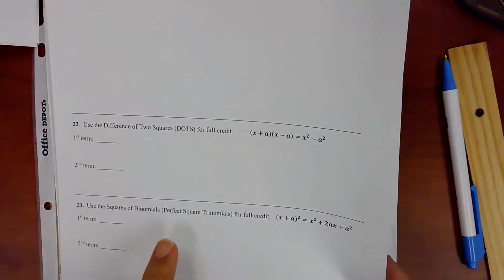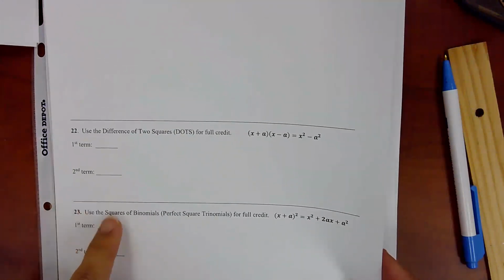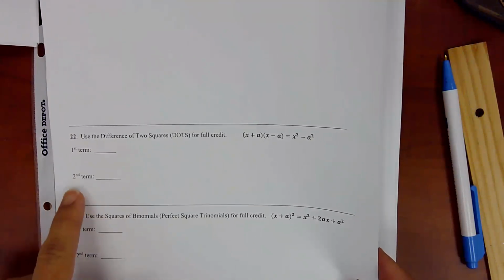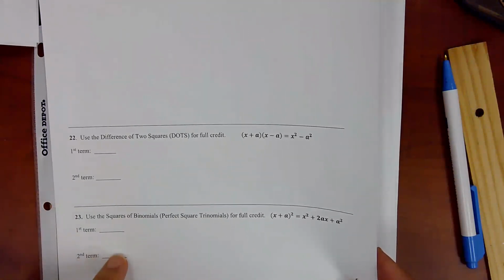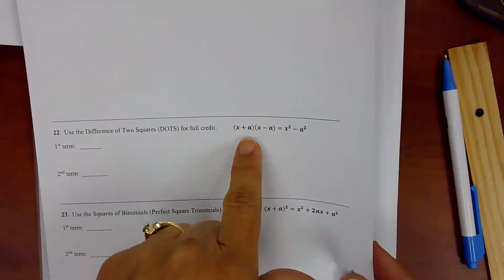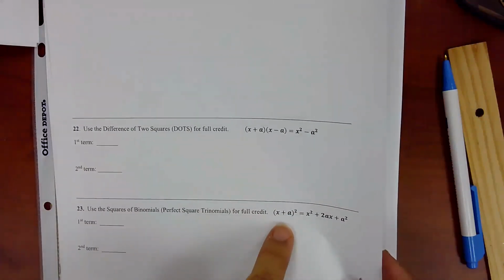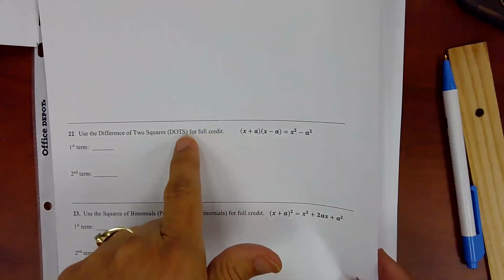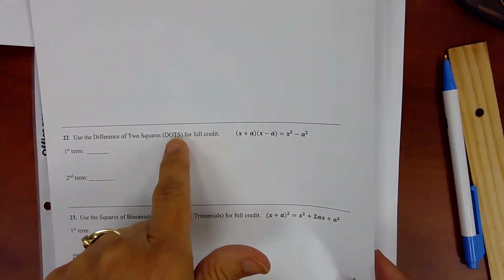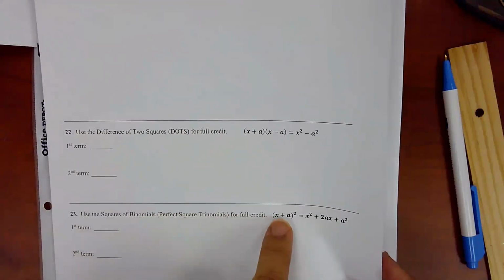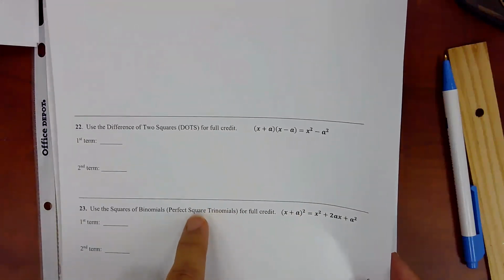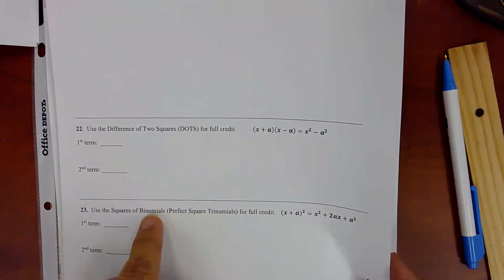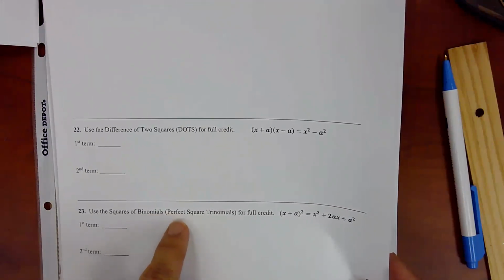Then these last two relate to section 12.7, the special products. You are required to show your work using these formulas that are provided on this template for special products. This looks like the difference of 2 squares. That's why we call it DOTS, difference of 2 squares. And this formula looks like the perfect square trinomials formula, also called the square binomials formula.